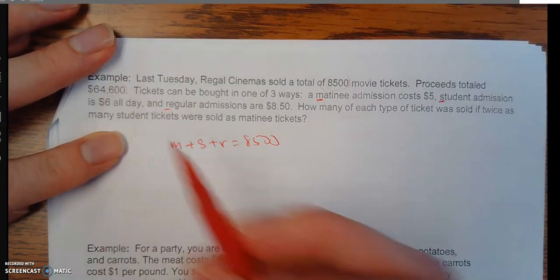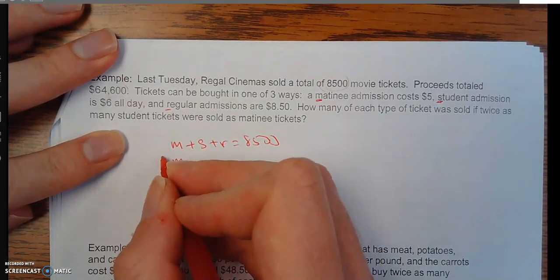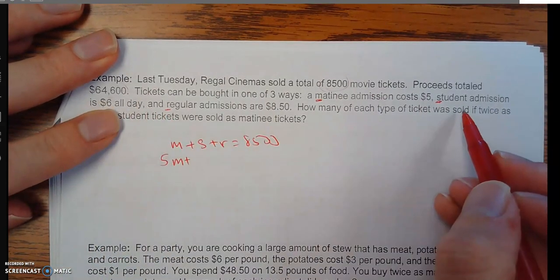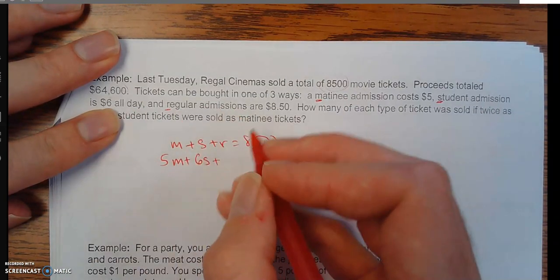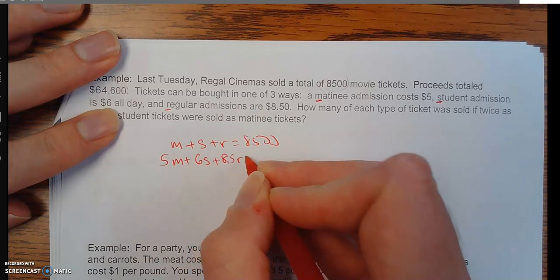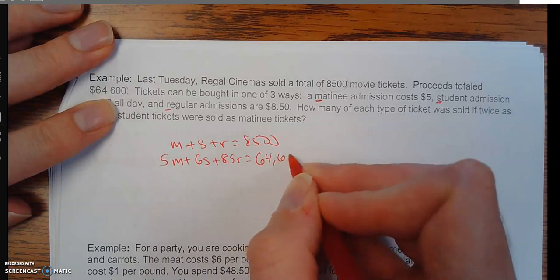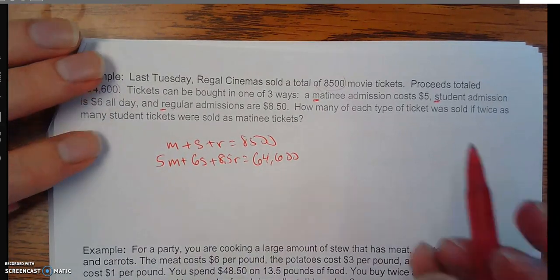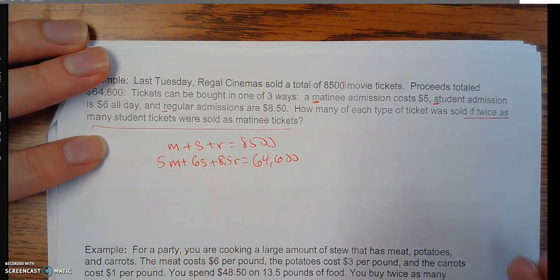But now if there's this much money, I'm going to put the value with them. So a matinee ticket is $5, so the number of matinee tickets times 5. The number of student tickets is times 6. And then the regular admission is $8.50. And that added all up would be $64,600.